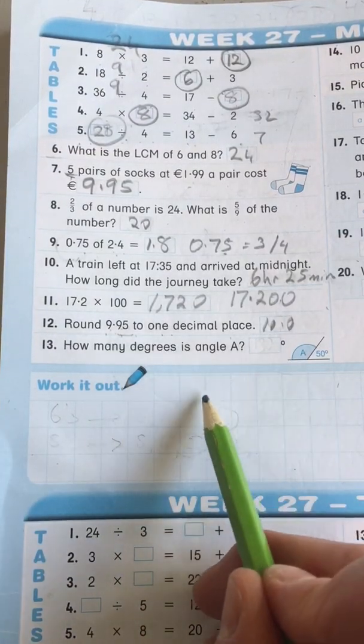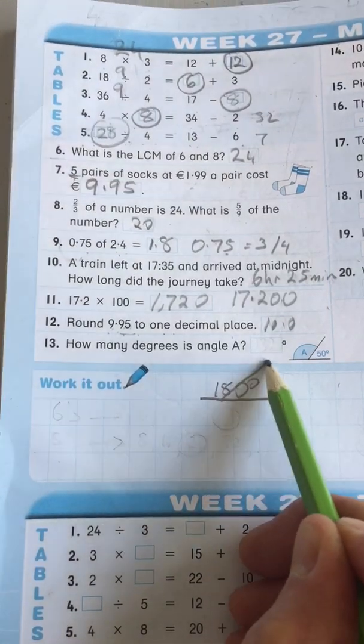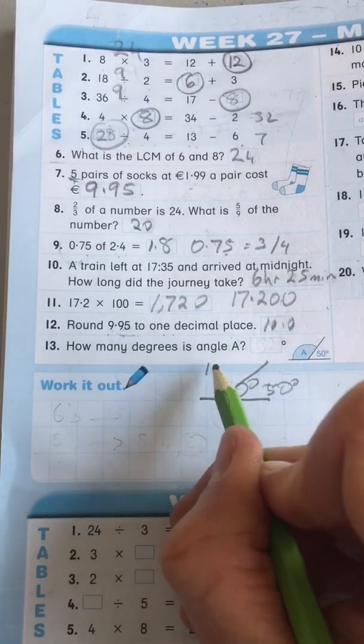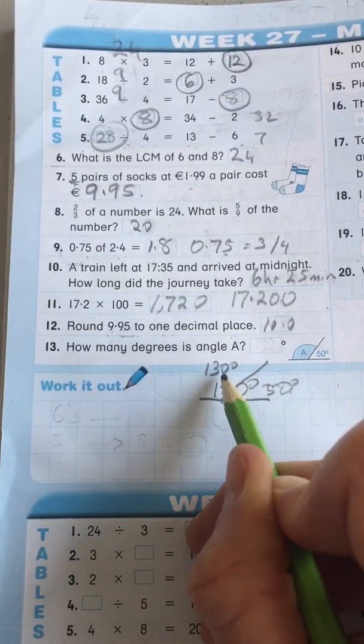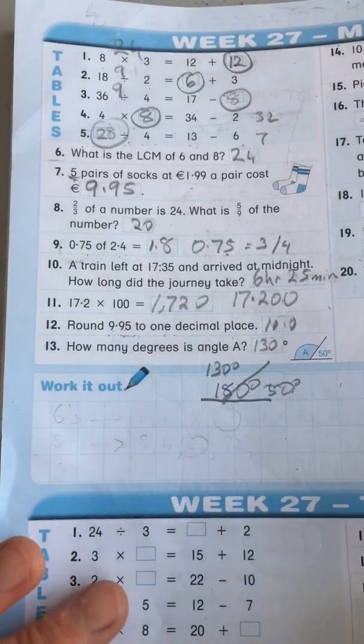How many degrees is angle A? Well, we know a straight line is 180 degrees, and we have an angle here of 50 degrees, leaving this angle here 130 degrees, because 50 plus 130 makes 180. So the answer is 130 degrees.